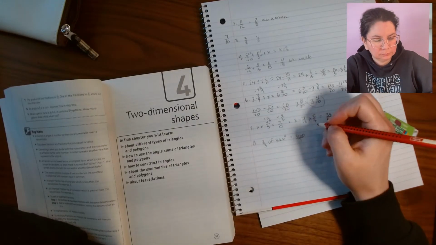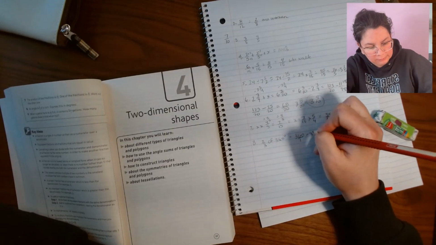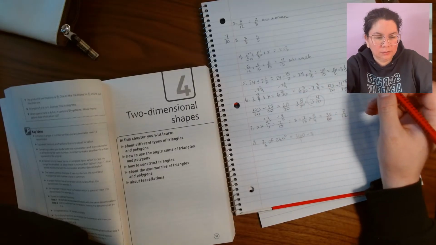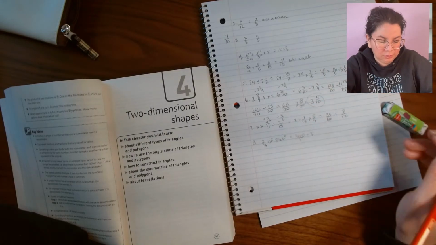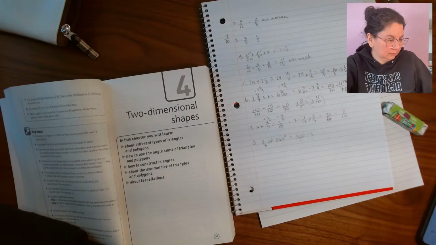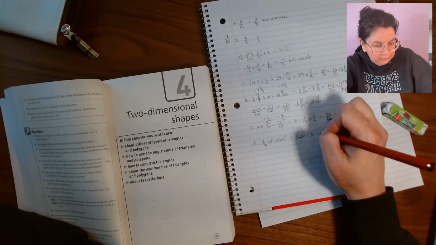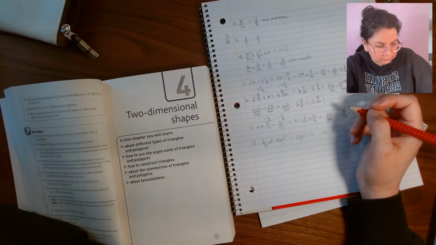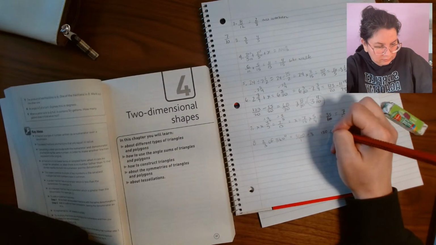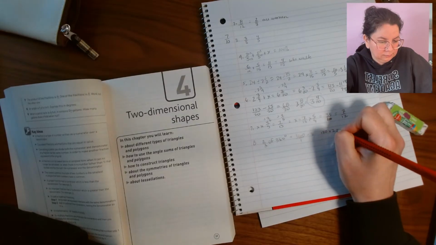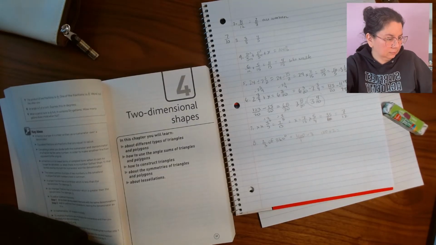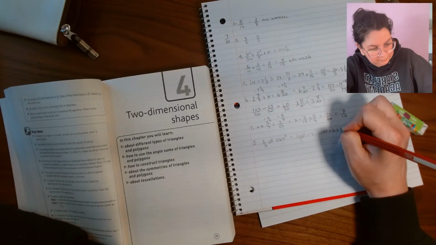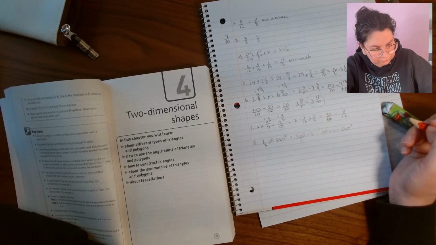Right? Because it would be divided by 3, because we want to know how much of a third 360 is. 120. And then there's 2/3. 240 degrees.